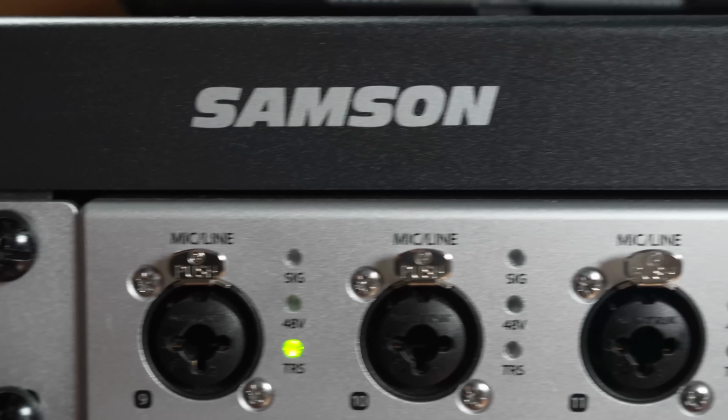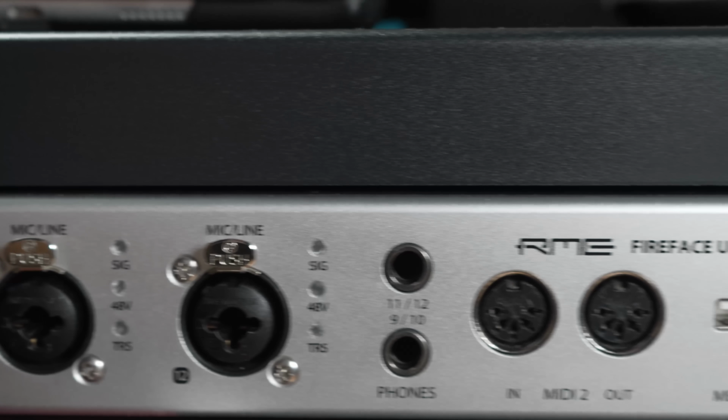Now, I've been working on this problem for the last few months, pretty much ever since I got the M1 Mac. I mean, it's a great computer, and it chews through 4K video footage like you wouldn't believe. It is awesome for YouTube production. But for some reason, I'm running into clicks and pops on Reaper, and it doesn't seem to matter the interface I'm using. I'm running through an RME Fireface UFX Plus right now.